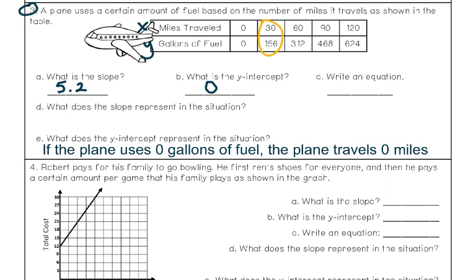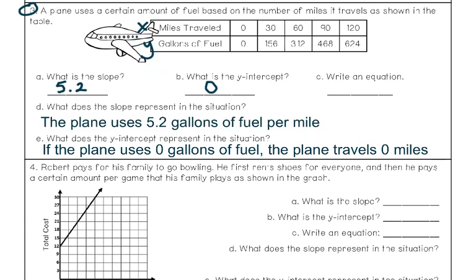So in this situation, what does that 5.2 represent? We did y divided by x, or gallons per mile. So if we got 5.2, that's how many gallons are used per 1 mile. So 5.2 is the slope, or the constant rate of change for this function.